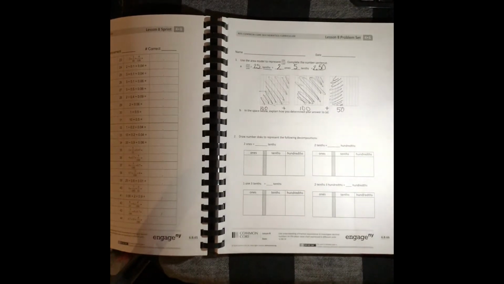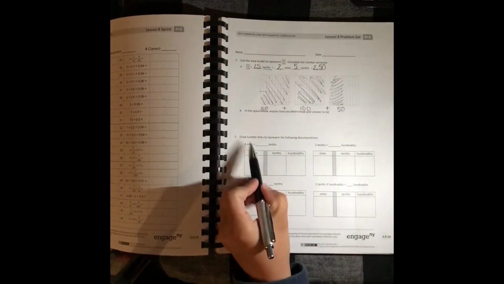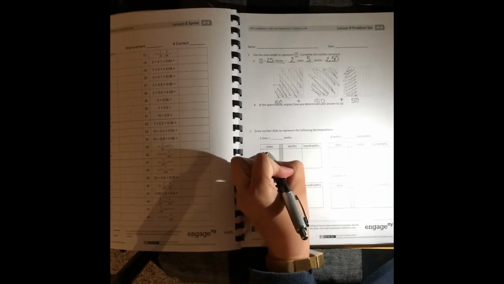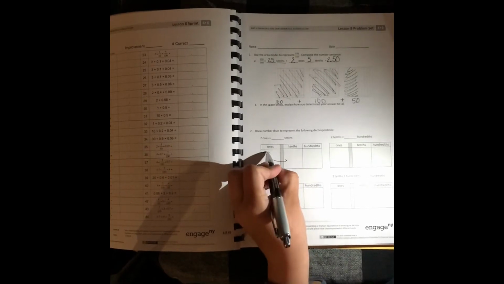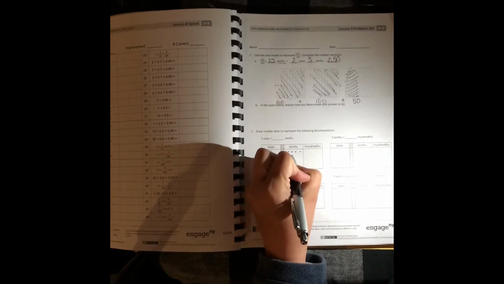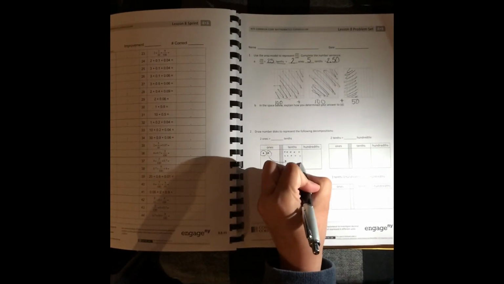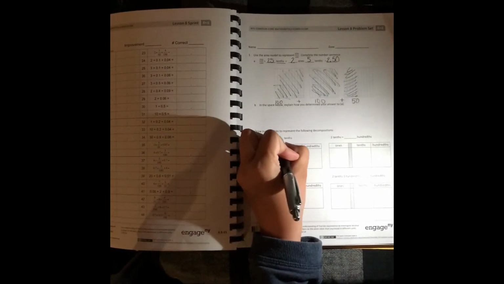What we're going to try down here is to represent them using number discs. Let's check out this first one. 2 ones equals how many tenths? If I have 2 ones, how many tenths could that be? For the sake of time, I'm going to do my number discs a little differently. I have 1, 2 ones. Because they're getting 10 times smaller, this one disc represents 10 tenths. This one represents 10 tenths. So total, 2 ones is equivalent to 20 tenths.